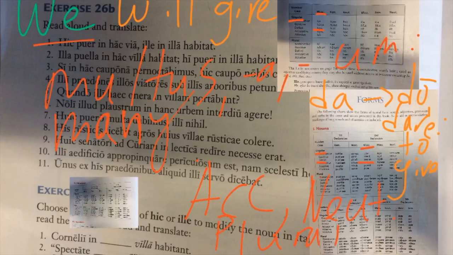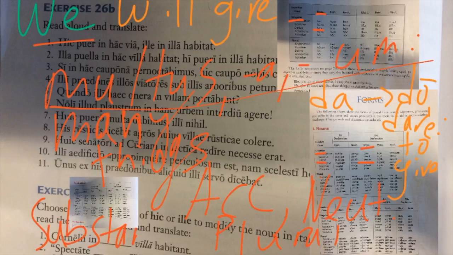You can also see here that while multus, multa, multum is an adjective, it's not modifying another noun. So in these cases, the word multa is translated as "many things." It's acting here as a substantive adjective. And since it's in the neuter gender, it refers to things. If it was, say, in the feminine gender, it would refer to many girls or many women.